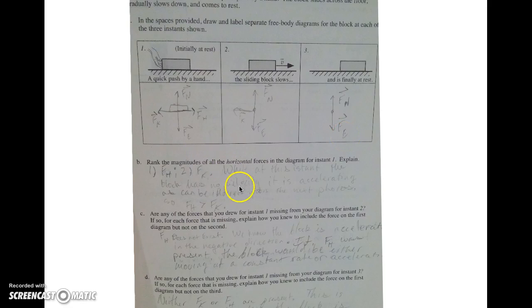So here we go. Rank the magnitudes of all horizontal forces in the diagram for instant 1. So at instant 1, we have the force of the hand and friction force. Now here I stated the force on the block by the hand was greater.